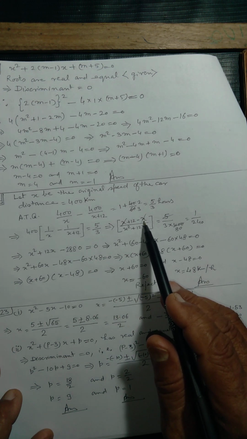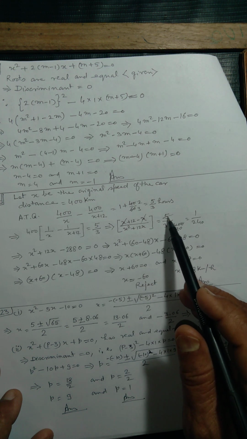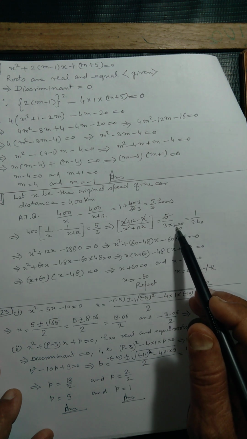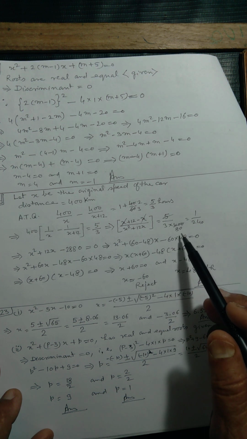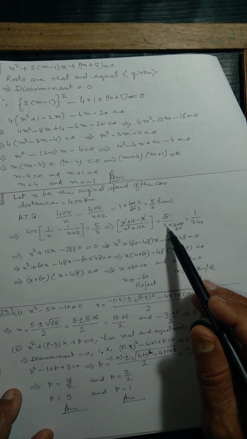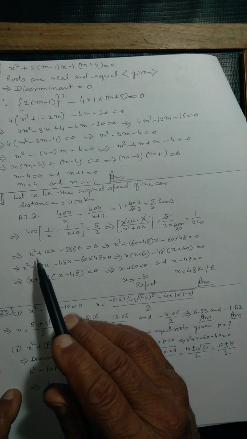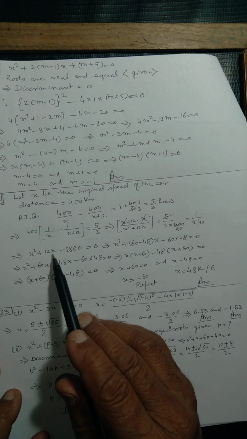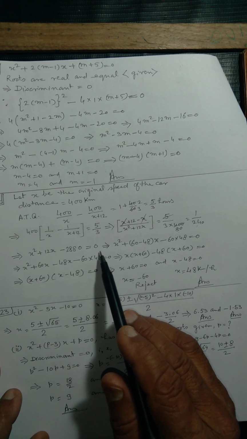So solve the bracket: x plus 12 minus x, whole divided by x square plus 12x, and 5 upon 3 into 400. You just cut it with the 5, it will become 80, and 80 threes are 240. So 1 upon 240. Further solve it: x square plus 12x minus 2880 equal to 0.